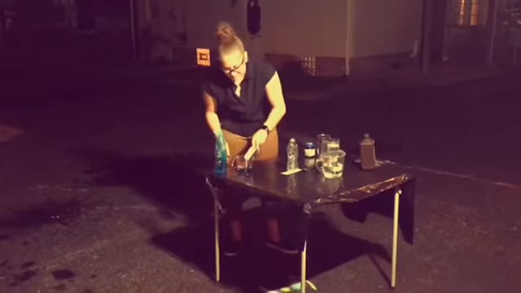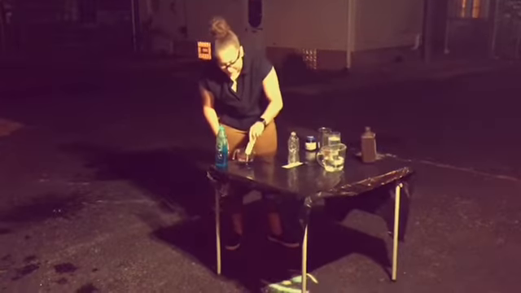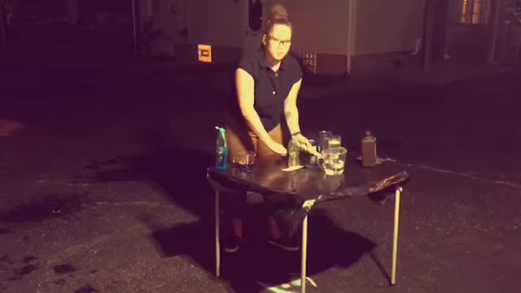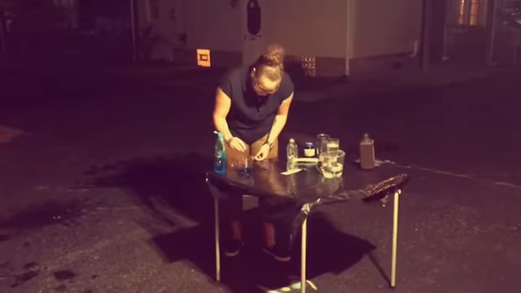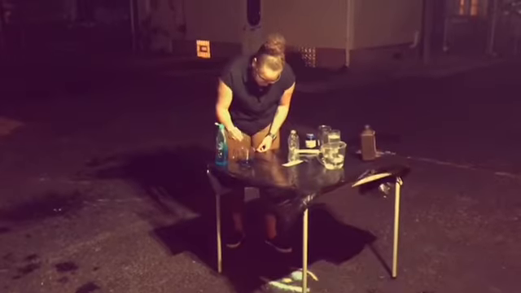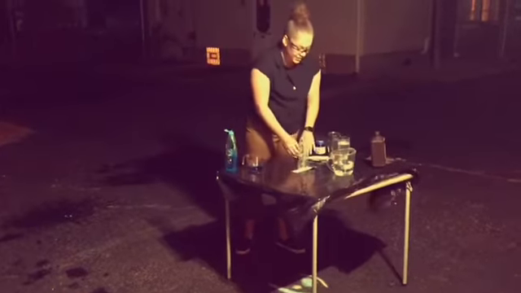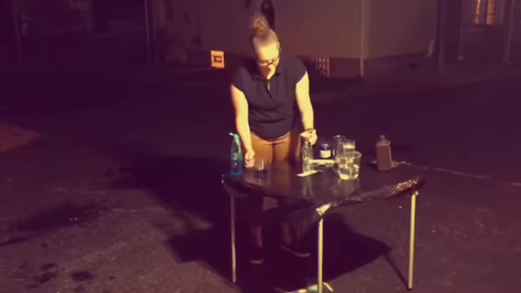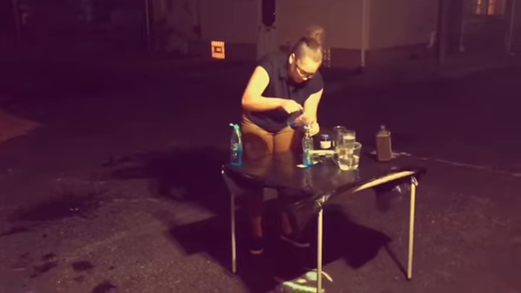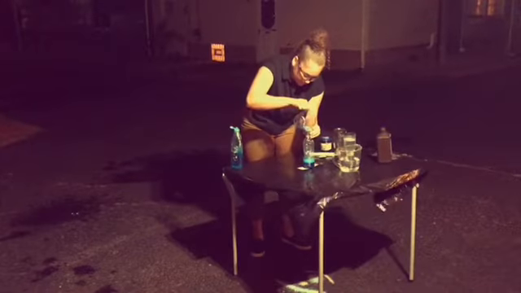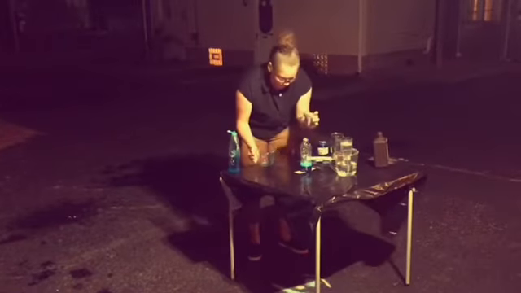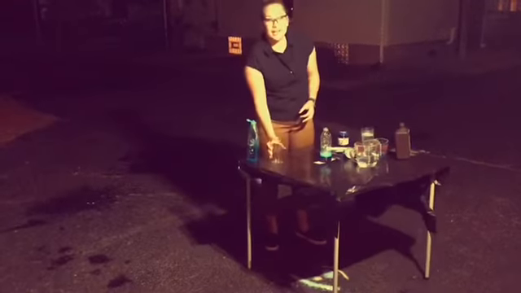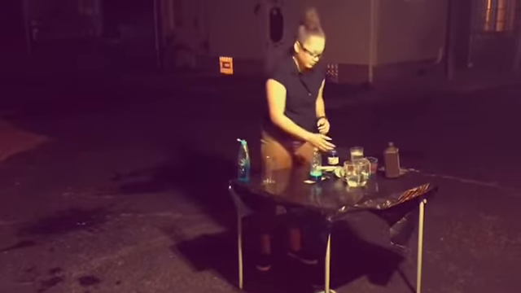Now I'm going to pour it into the measuring cup. Now I'm going to use the spoon to mix it all up. Now that all of our ingredients are mixed up, we're going to use a funnel to pour it in our water bottle. In a separate cup, we're going to put 3 tablespoons of warm water.